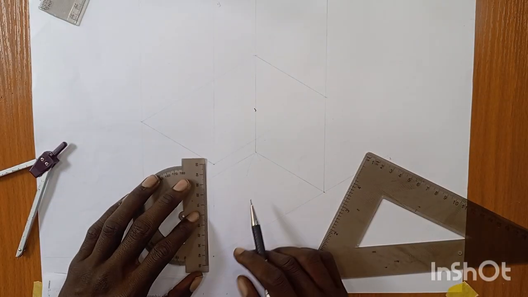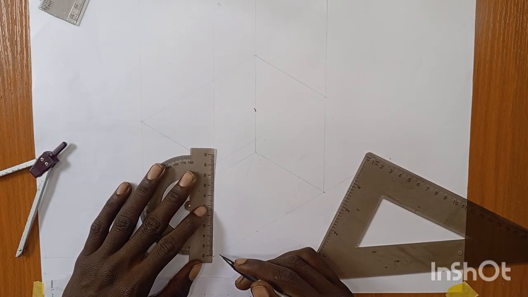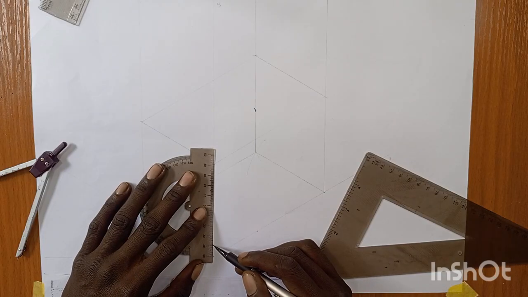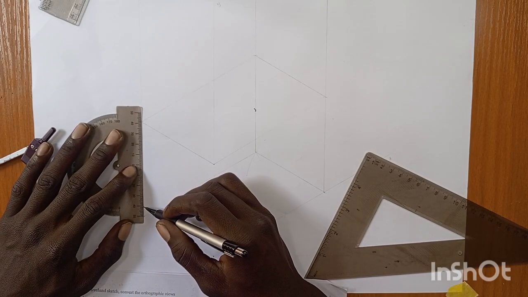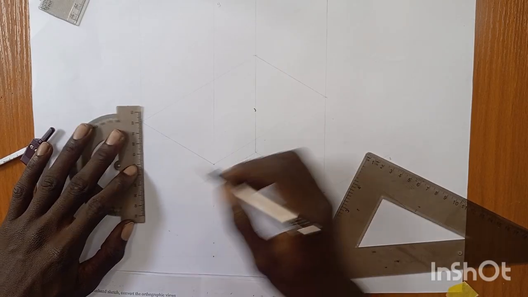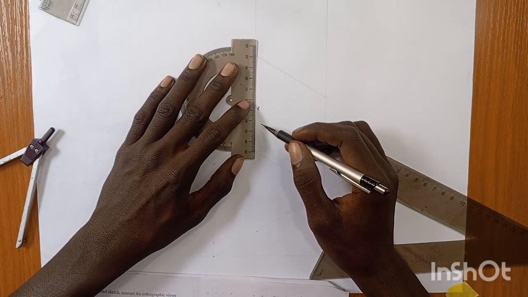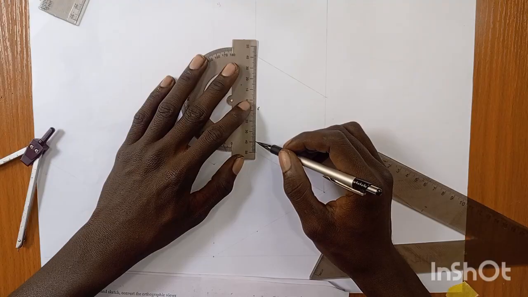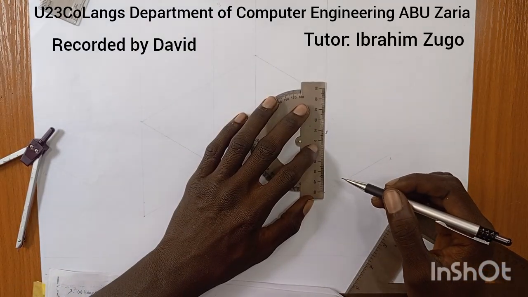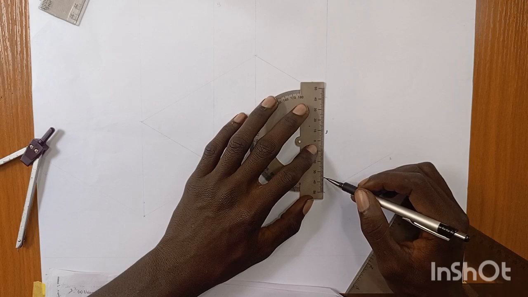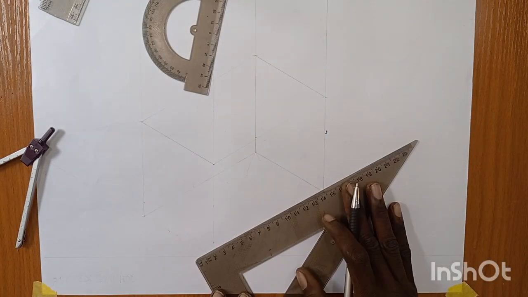So now here we measure 13, which is 1 centimeter, 11, 12, 13. I want to do the same thing here also. 13. I want to do the same thing here. Do the same thing here. And also here. So now we join the points.